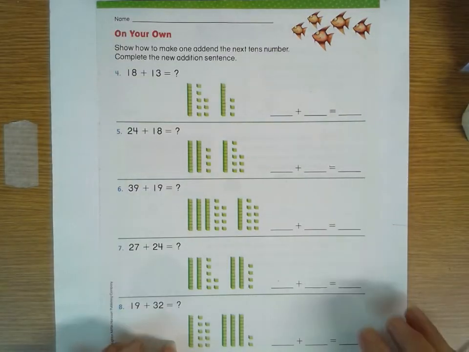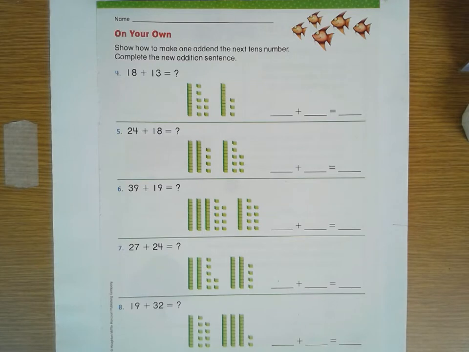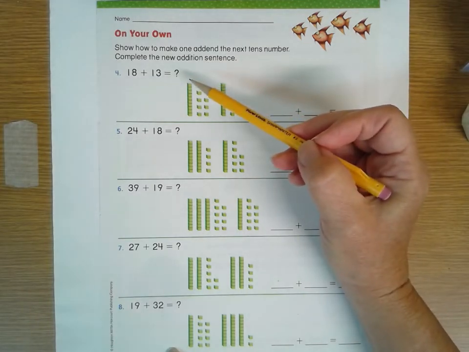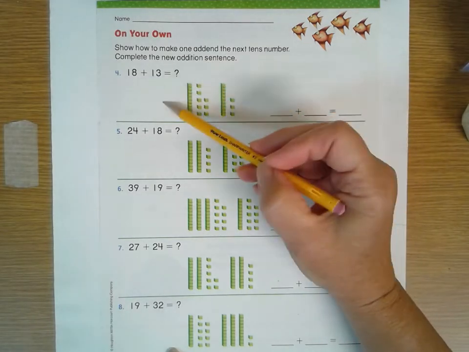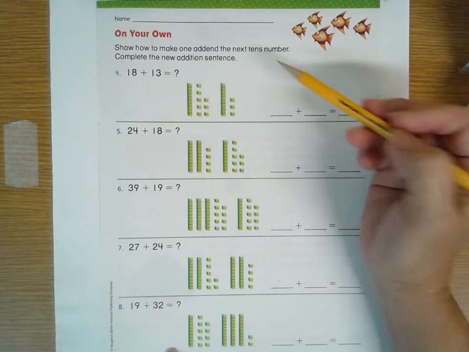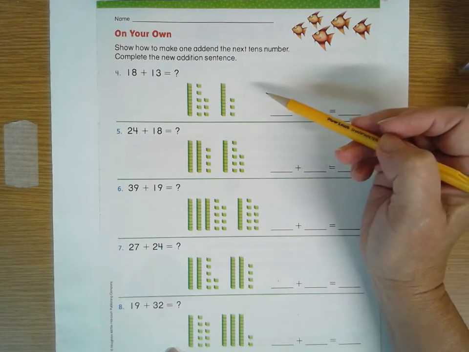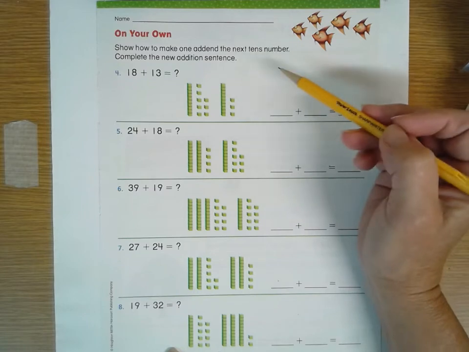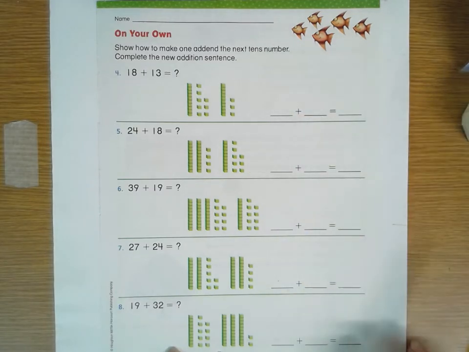And you're going to do exactly the same thing here. You are going to break apart one of the 1's numbers so that you can make a 10. I like to leave the larger 1's number alone and break apart the smaller one, but you don't have to. You can do it whichever way you want. You can break apart whichever one you want to. So you will be breaking apart one of your 1's numbers to be able to take the other number to a 10. Go ahead and complete all of those.